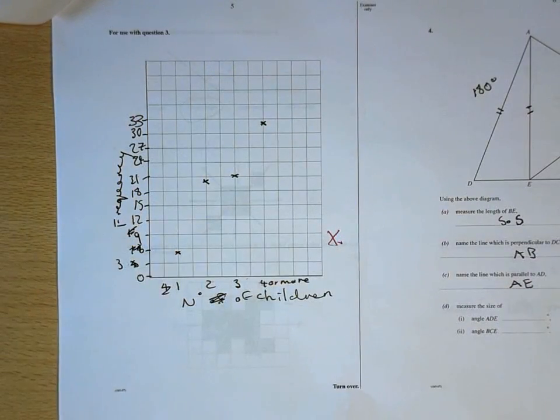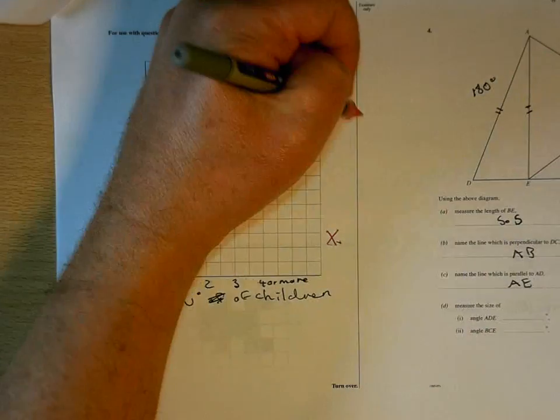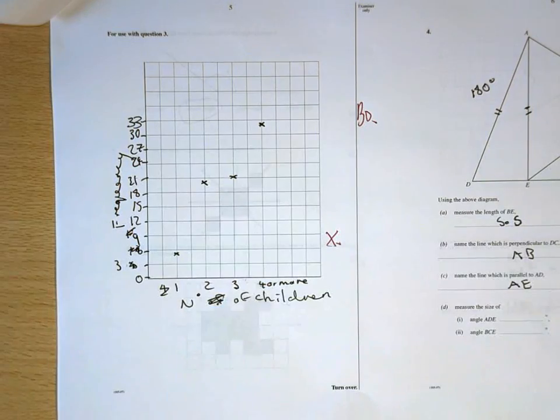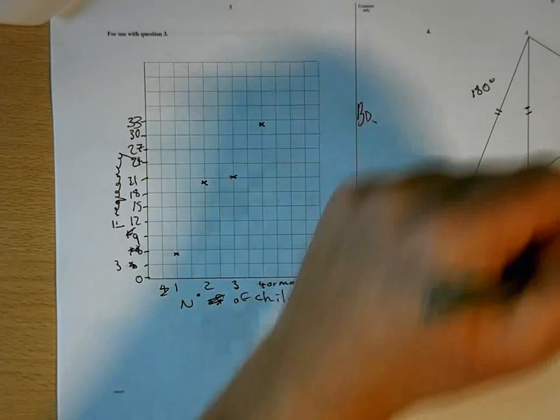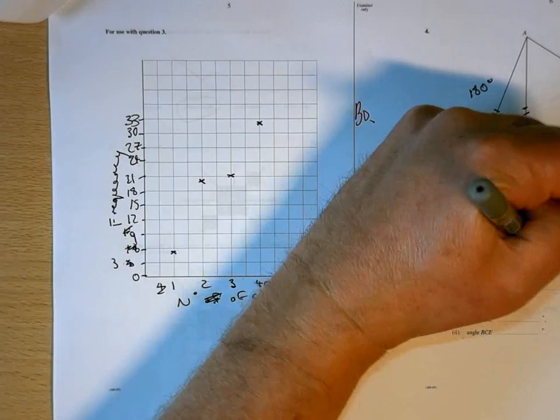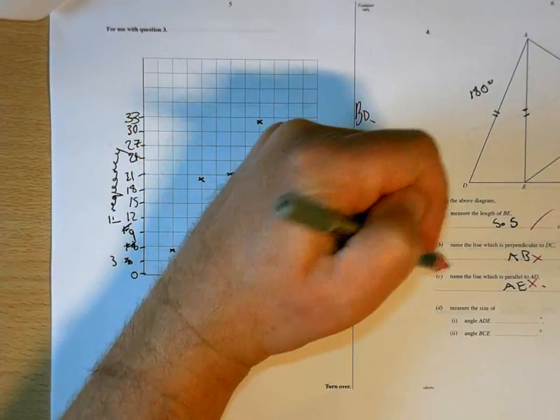Completely wrong graph. Again, I think you're trying to build a cumulative frequency graph there. You haven't got to worry about that for the foundation tier. You're using a pen, not a pencil, and it's a very scruffy graph. No marks for that. 5.5 is good, A, B is wrong, and that is wrong.